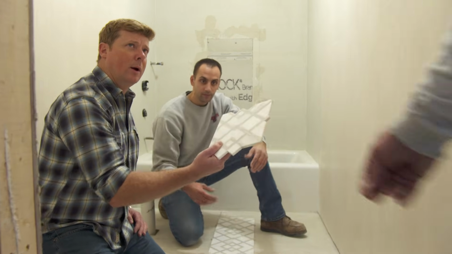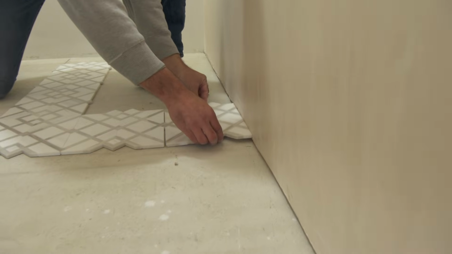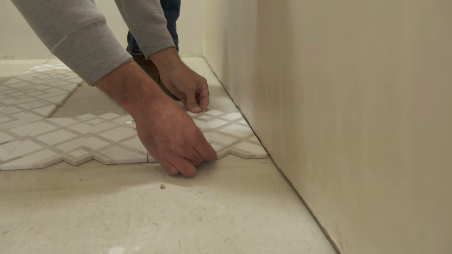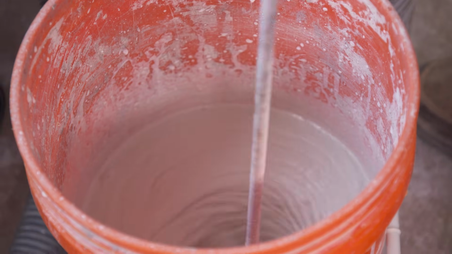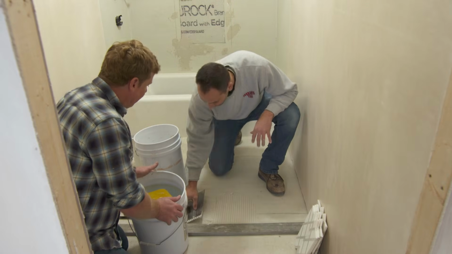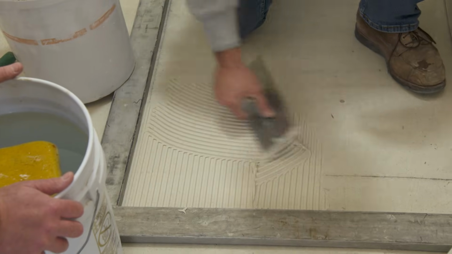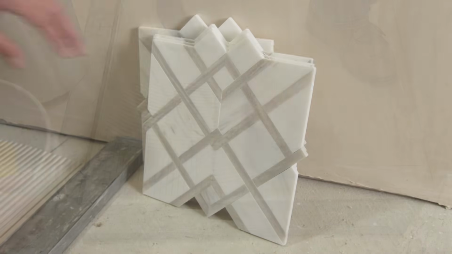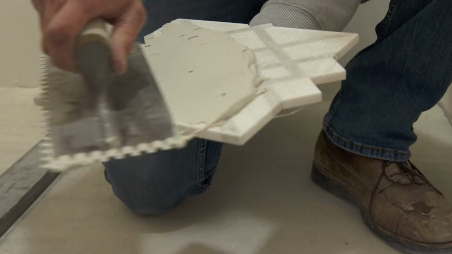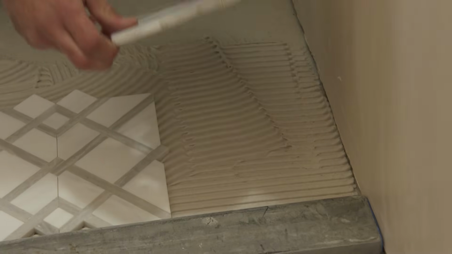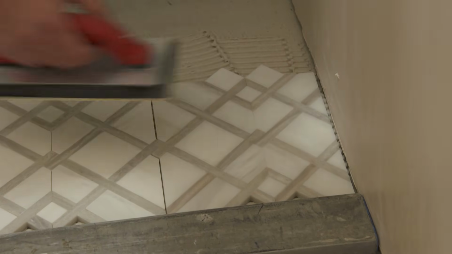We'll give that a look. See how you did. I think that's the one. Okay. Put a couple pieces down. 1/4 inch by 1/4 inch notch trowel. A little back butter. No spacers for your separation there? You're just going to eyeball that? Nope, we're going to do it by eye.